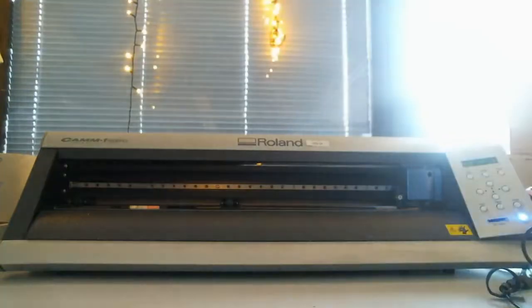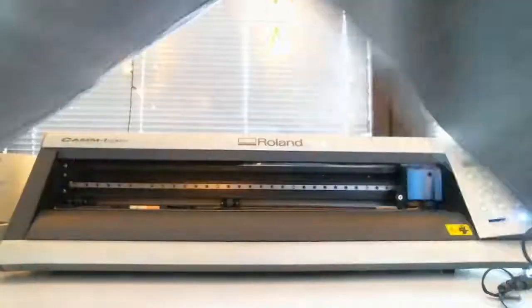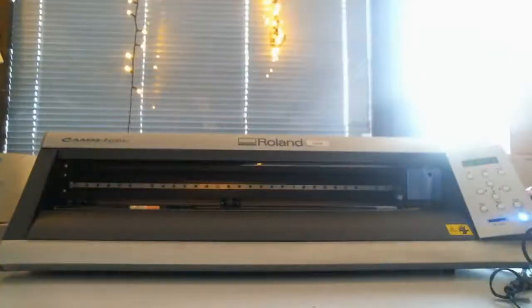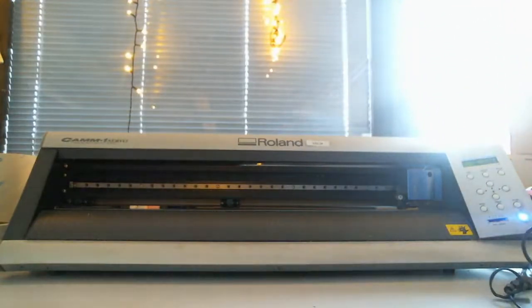So for the heat press vinyl, it's a bit different. So let's see, where do we have the heat press? Okay, this blue one looks like it. It's a bigger roll. So it's a bit different with the heat press vinyl. It seems that this is the side that has to be cut, but in fact this other side is the one that has to be cut.